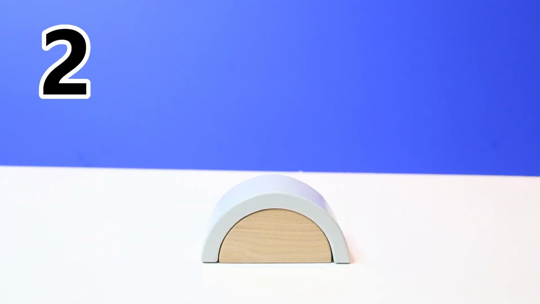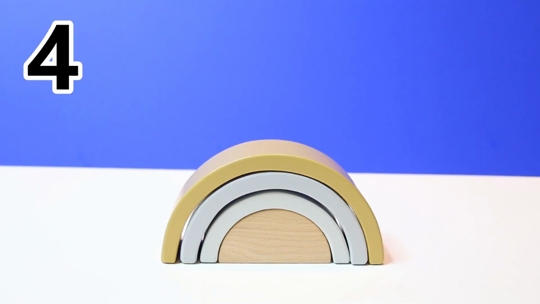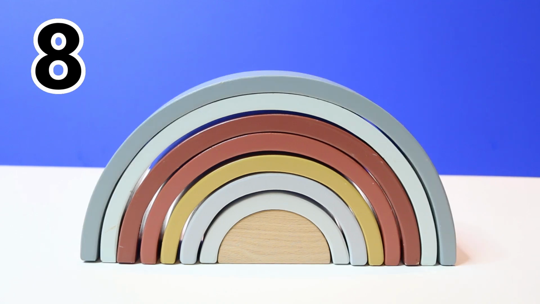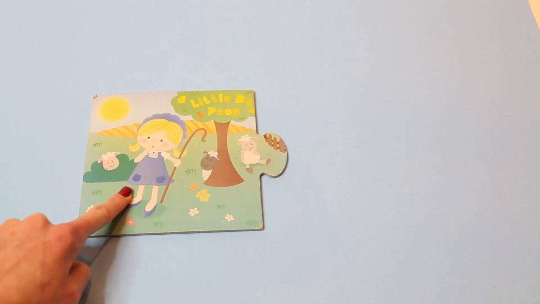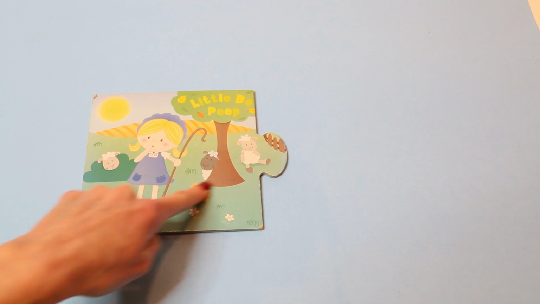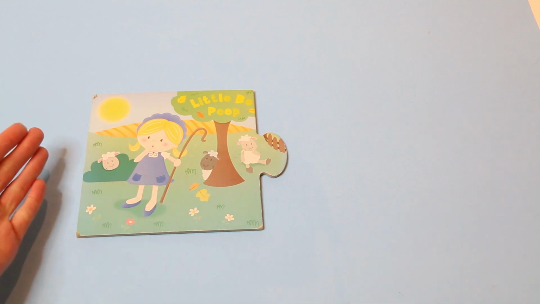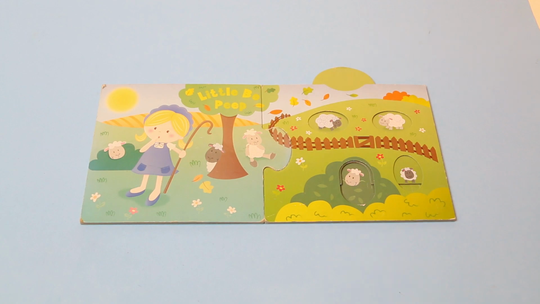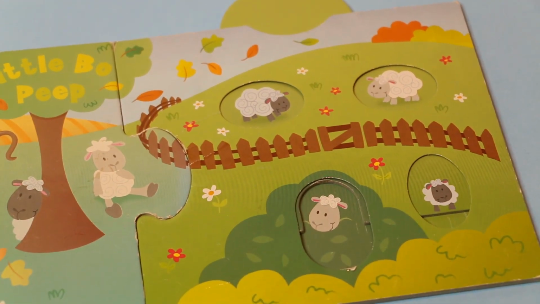1, 2, 3, 4, 5, 6, 7, 8. Little Bo Peep has lost some sheep and doesn't know where to find them. What's this? Peekaboo! She found her sheep!